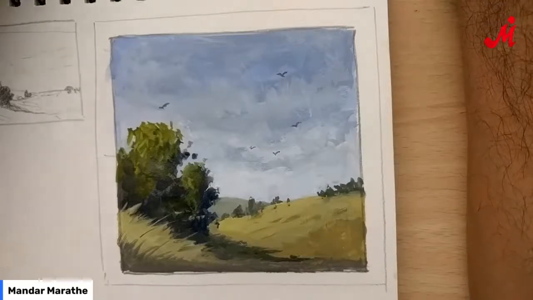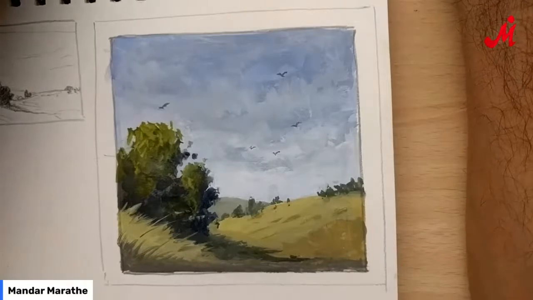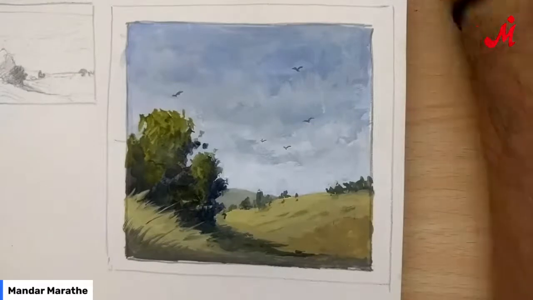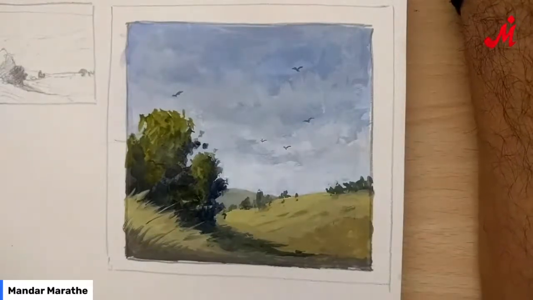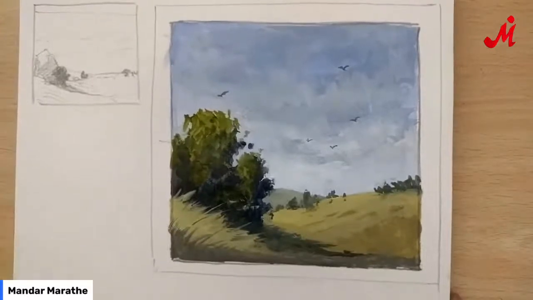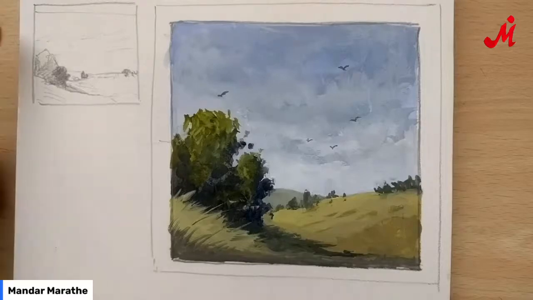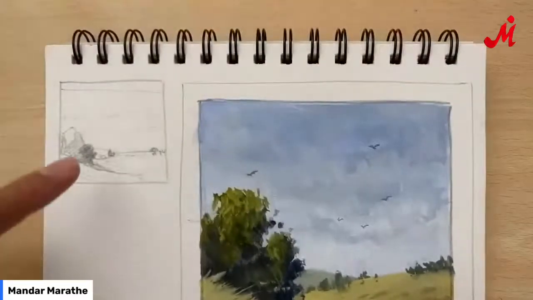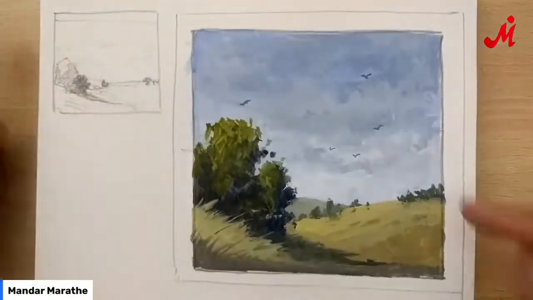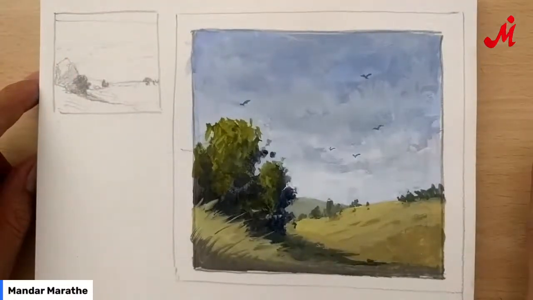And I think it's time to stop here. Yes, so that's it for today. Very simple painting, nothing very dramatic. I started with this sketch and I didn't have anything planned for the sky. And so I'm happy with the way the sky has turned out.